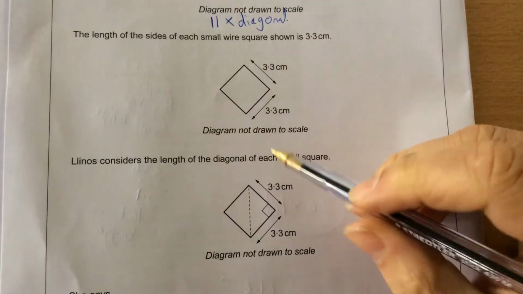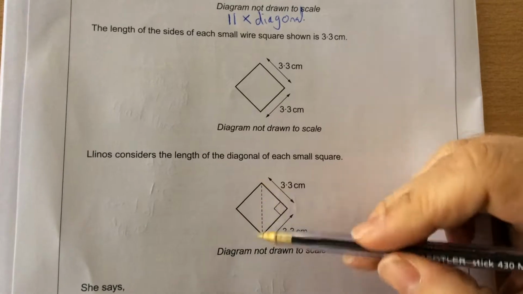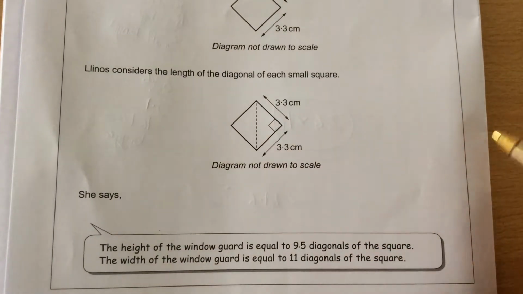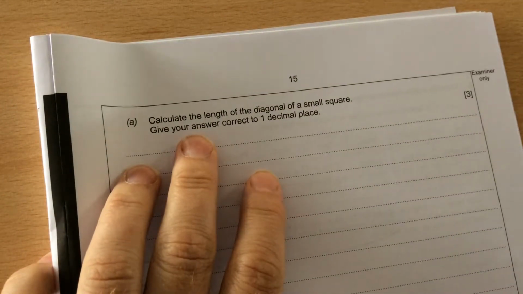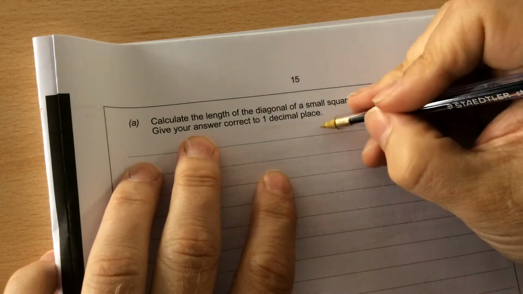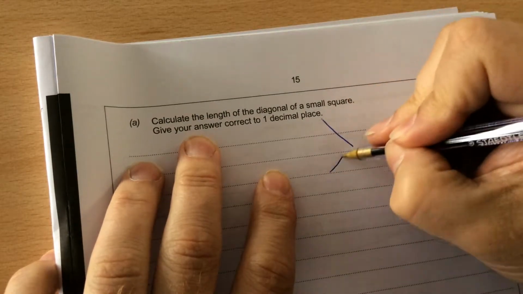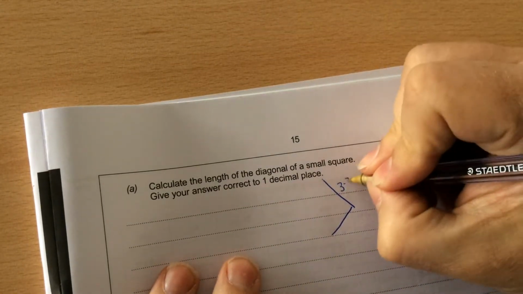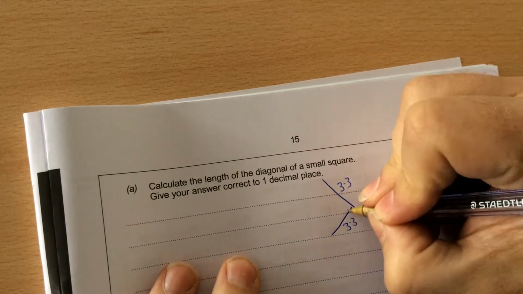So what do we know? Each side is 3.3. That's the diagonal. And she tells me the height of the window guard is equal to 9.5 diagonals of a square. Calculate the length of the diagonal of a square. So my shape looks like this. Okay, each length is 3.3. So it looks like a right angle triangle with 3.3.